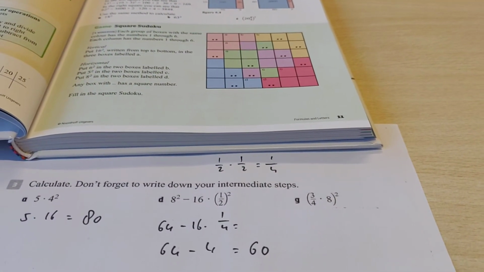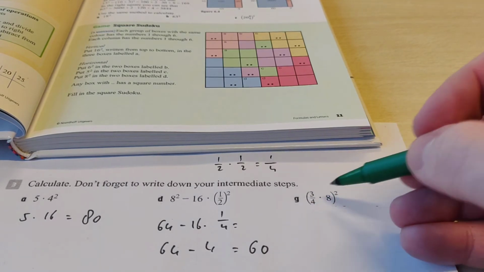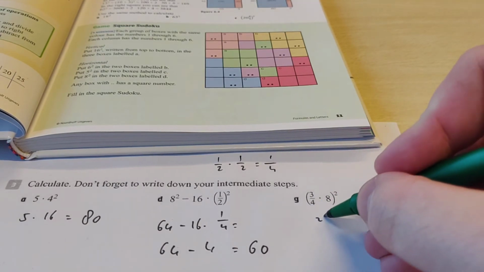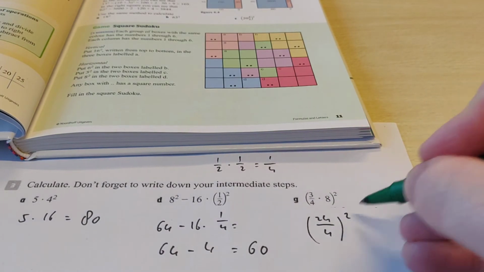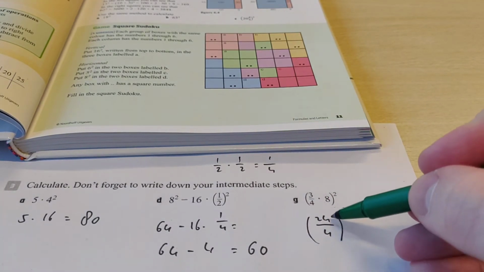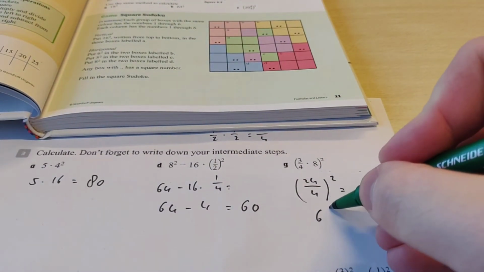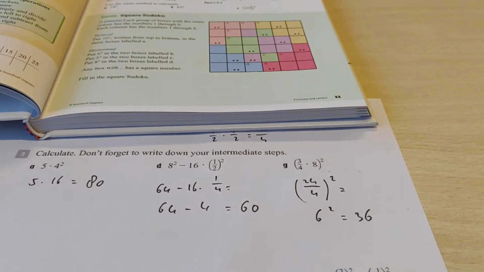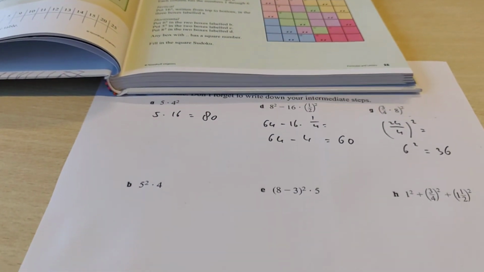Then this one, here we have 3/4 times 8 and then squared. Well, first we have to do brackets. So 3 times 8 is 24. So 24 over 4, and then that's squared. Well, first we can calculate what this is, because 24 divided by 4 is just 6. And 6 squared is 36. And that's the answer then for G. So now we're going to go to B here.